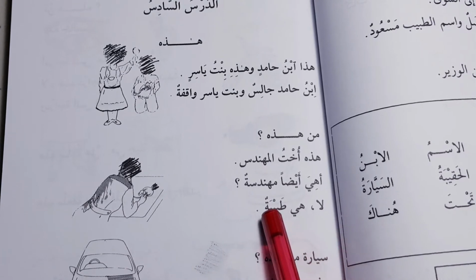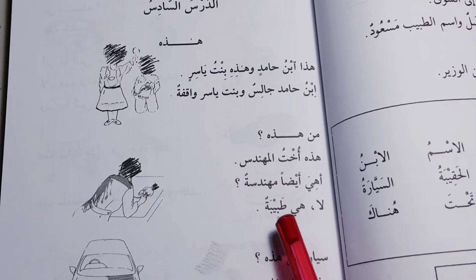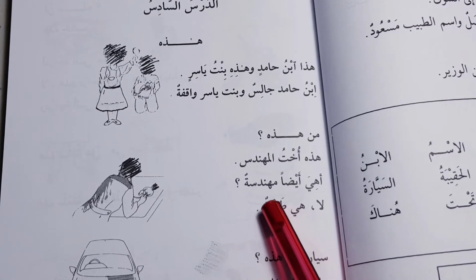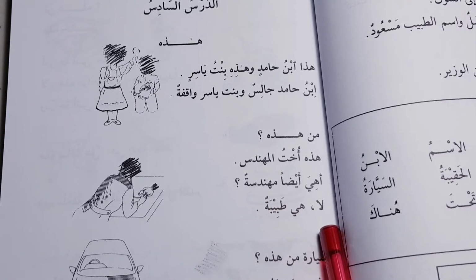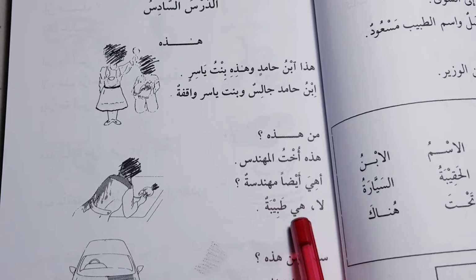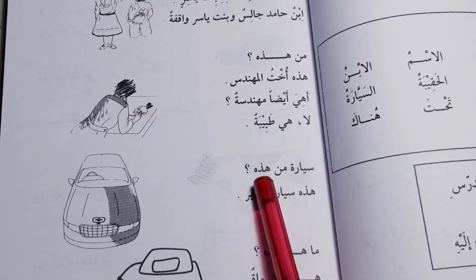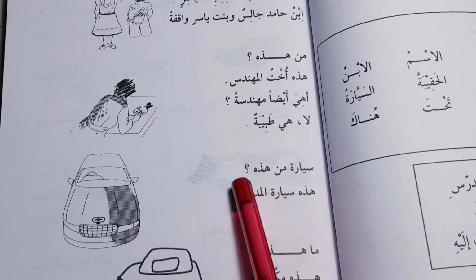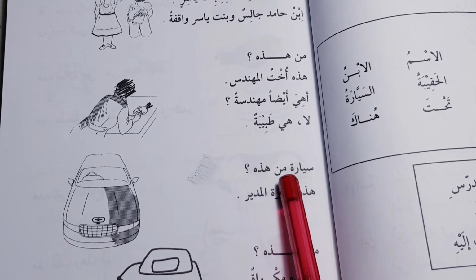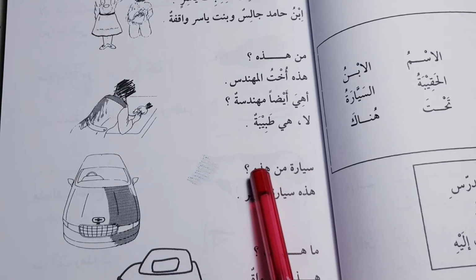No, she is a doctor. She's not a muhandisatun, she's not a female engineer. She is a doctor. Obviously, we're talking about a female doctor. So we have this additional ta, which is called ta marbuta. We're going to explain this, inshallah. Is she also an engineer? No, she is a doctor. طيب, next. سيارة من هذه؟ Whose car is this? This is the same construction that we did in the previous homework, except that we changed the اسم الإشارة to هذه instead of هذا.